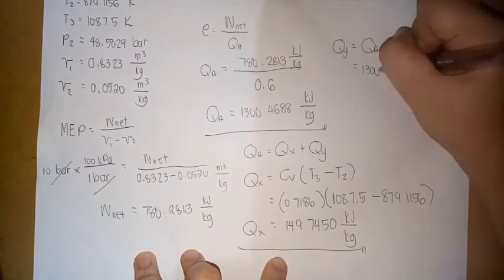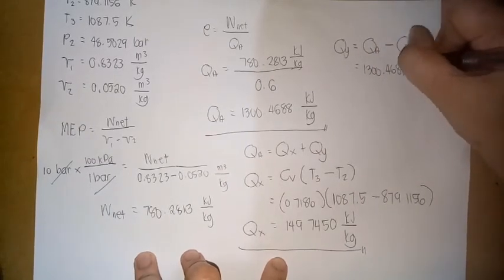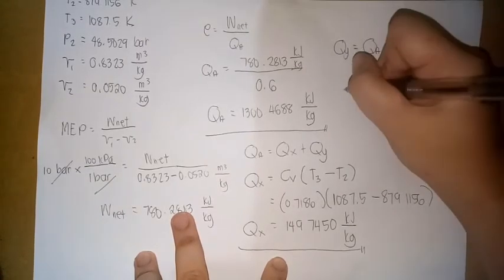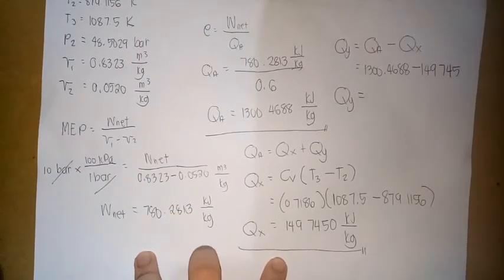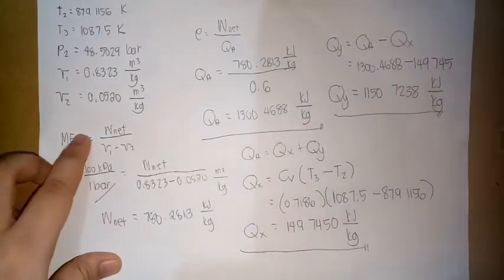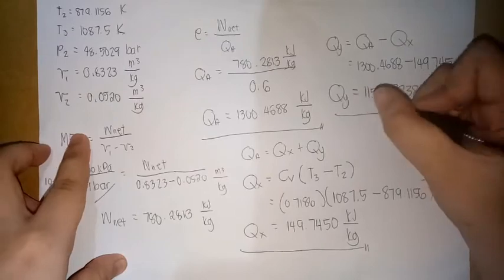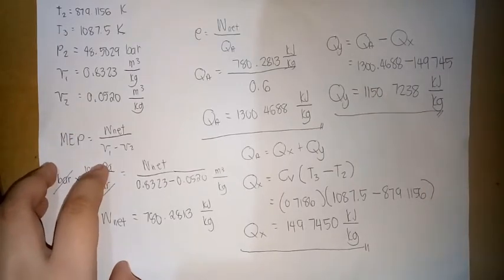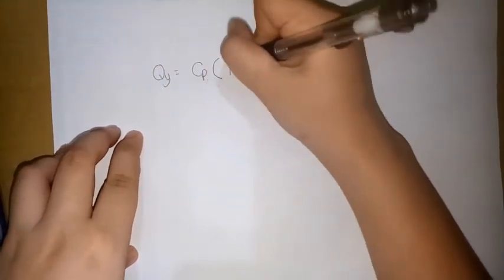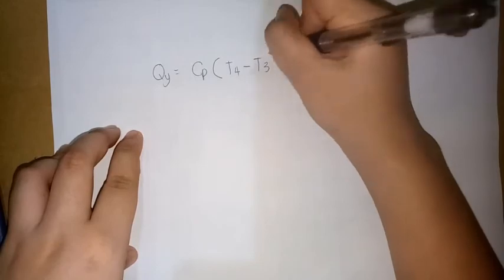Now, pwede nating isolve si QY kasi QY is QA minus QX. So, 1,300.4688 minus 149.745. QY, therefore, is 1150.7238 kilojoules per kilogram. So, dahil may QY na tayo, pwede na natin gamitin yung formula. QY is CP times T4 minus T3.